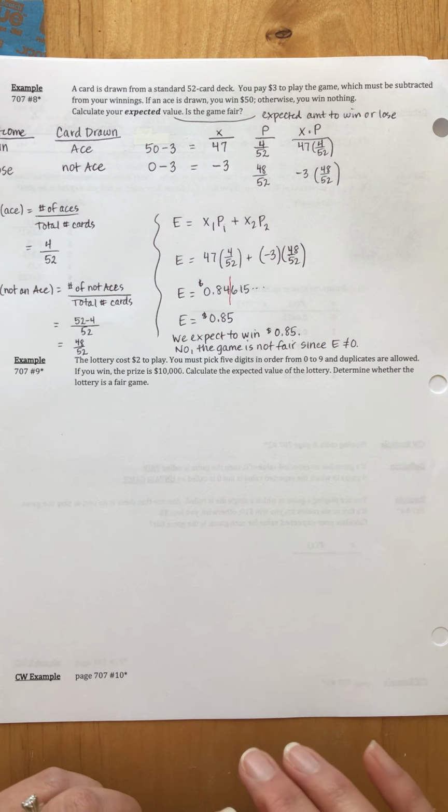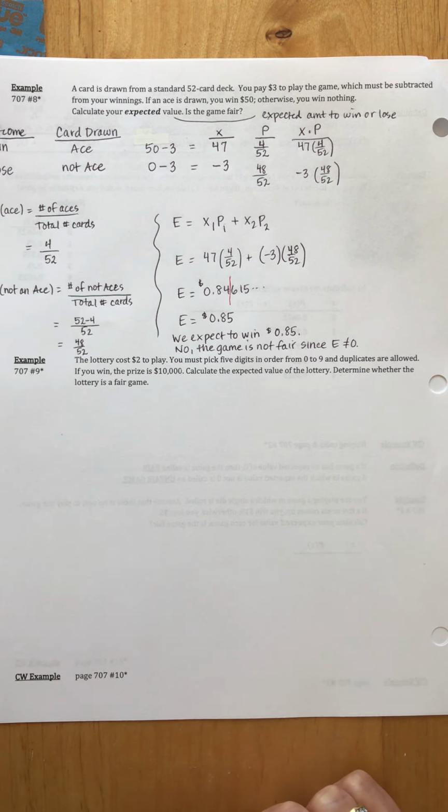Okay, so let's make sure we understand how we play the lottery. We go and hand them $2 and then we pick 5 digits. They can be anywhere from 0 to 9, any of those numbers, and we can repeat them. So if our favorite number is 11222, we can use that. Repeated digits are okay. Or you could have all the same digits, 11111, 5 times.